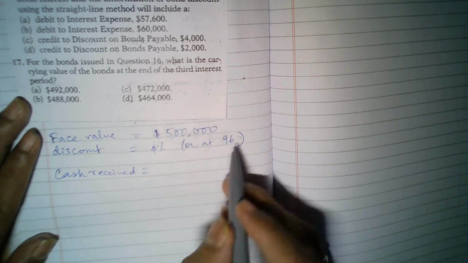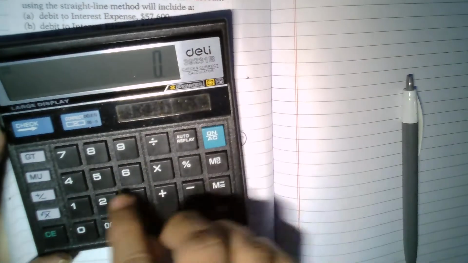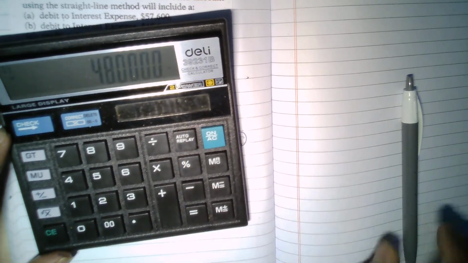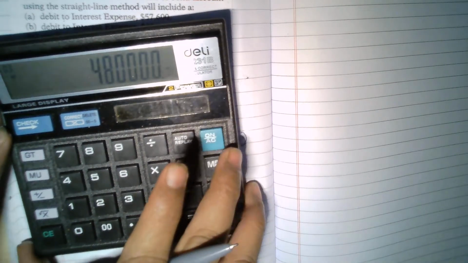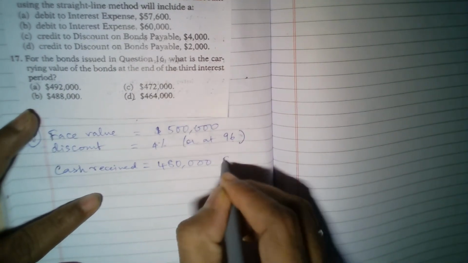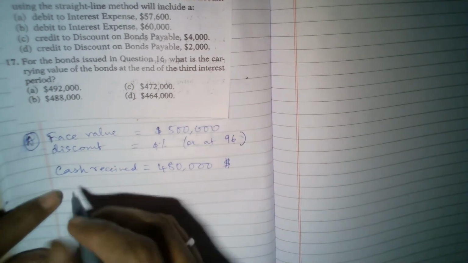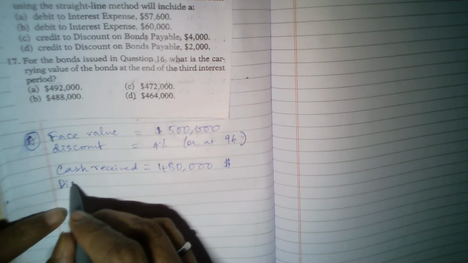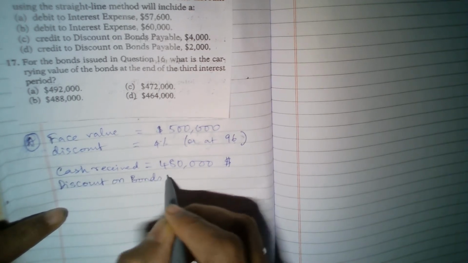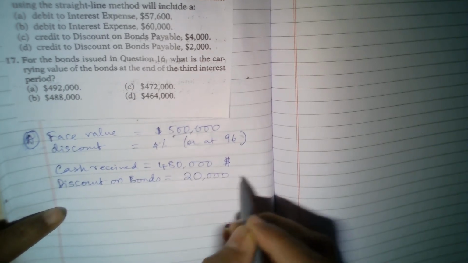Cash received will be 96% of 500,000. So 500,000 times 0.96 is $480,000. This is the cash received, and the difference between these two is the discount amount. Discount on bonds, that is 500 minus 480, so that will be $20,000.